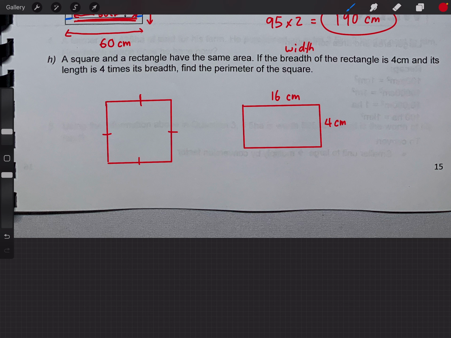Well these have the same area. So let's find the area of the rectangle, and then we're gonna make that the same as the square. So the area of the rectangle is 4 times 16. That gives you 64 centimeters squared. This must also be 64 centimeters squared. Now it says find the perimeter of the square. That means you need to find the side length of the square first.